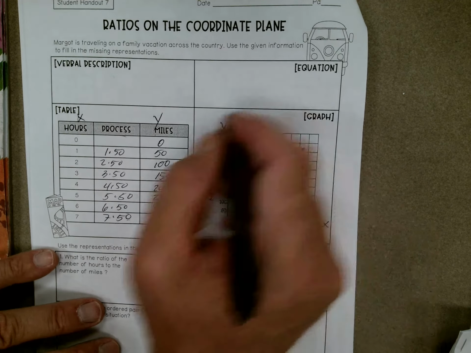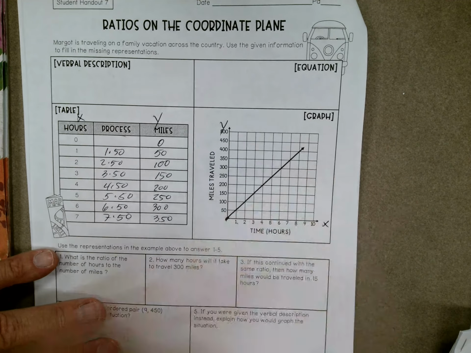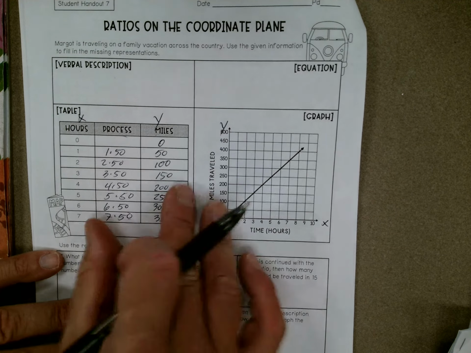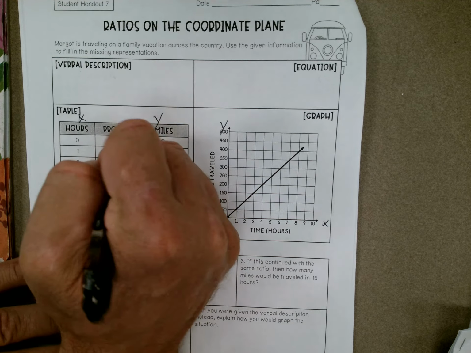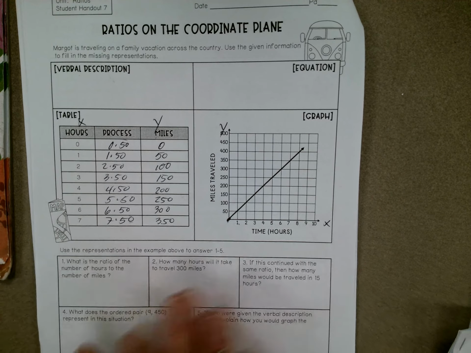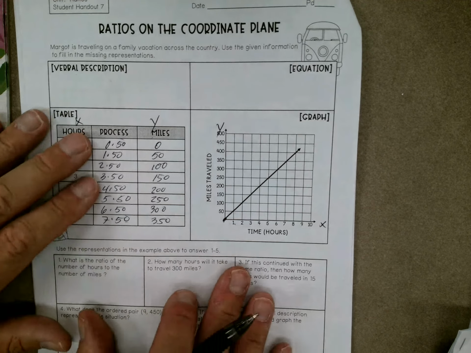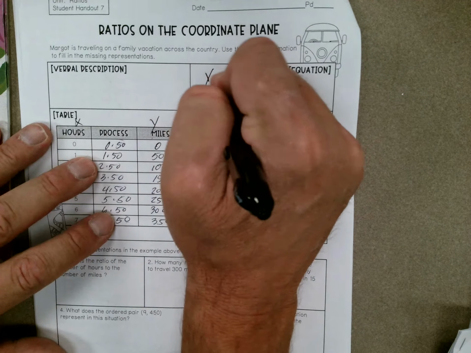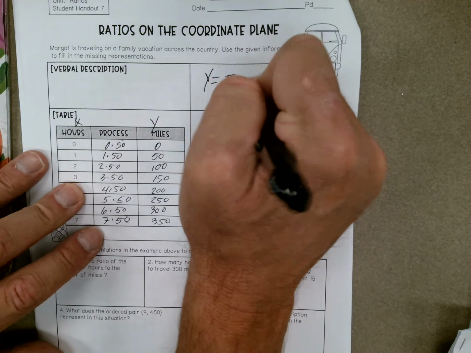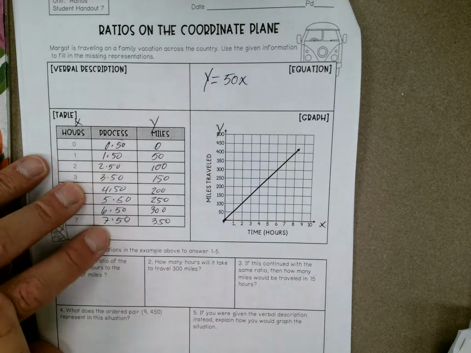So what we're doing here is taking the data from our graph and plugging in the numbers. Now, I guess I should fill in this to get that. The last thing I'm going to do is write my equation before I answer these questions. So y is going to equal, looks like 50x, 50x, right?